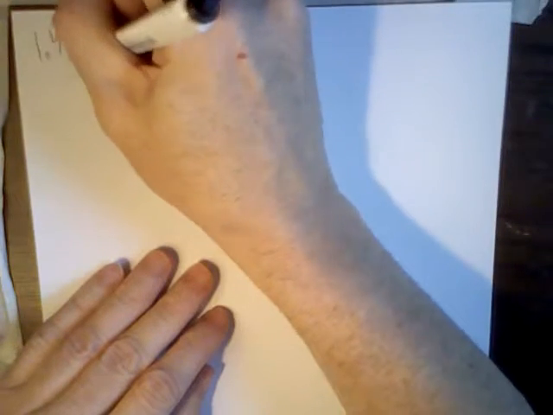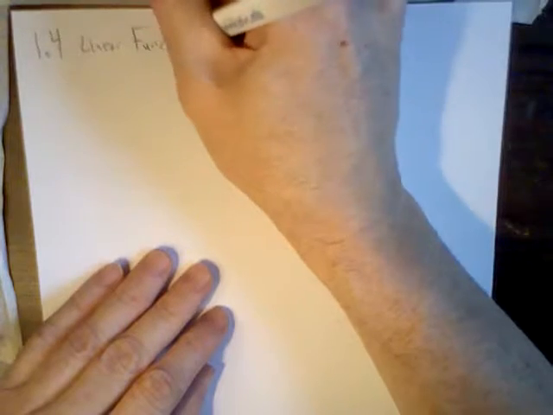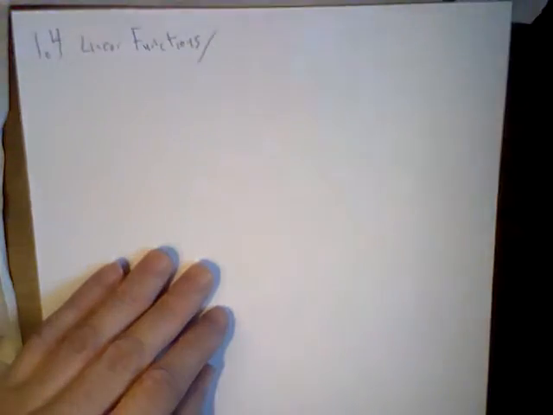Okay, so this is section 1.4 now. We're dealing with linear functions and slope in particular. So it's still talking about equations, or talking about equations of lines basically. So linear functions and slope.